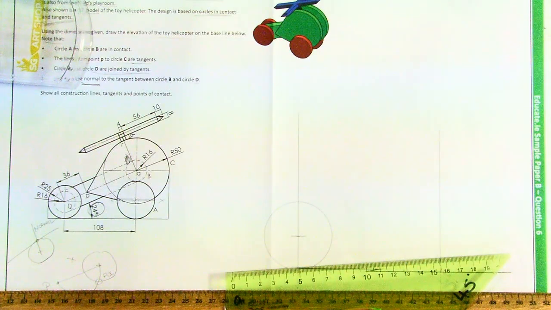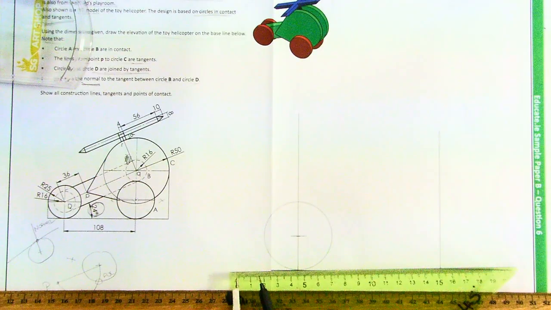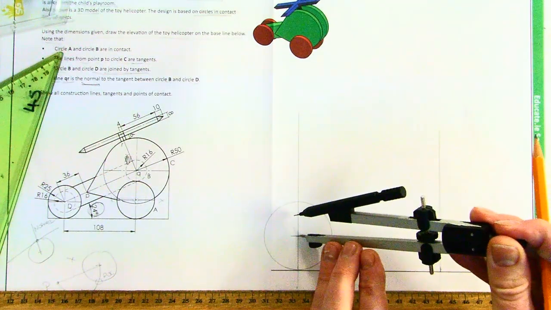Get your compass now, set it to 16, and draw that inner circle, circle D.